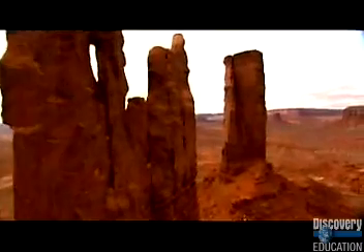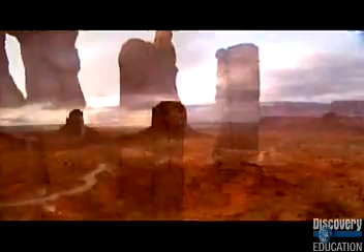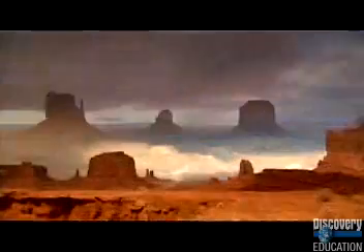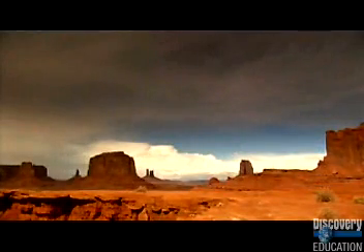Water erosion also contributed to the formation of these rocks millions of years ago. However, most of the erosion in Monument Valley today is caused by the wind. Wind erosion doesn't happen quickly. It takes a long time to wear down solid rock.